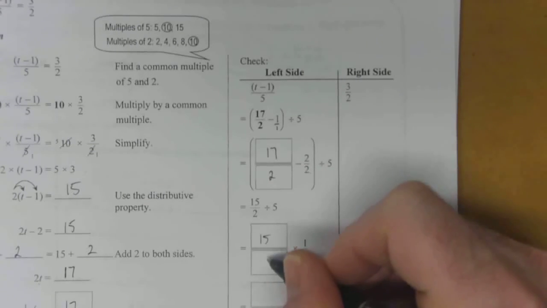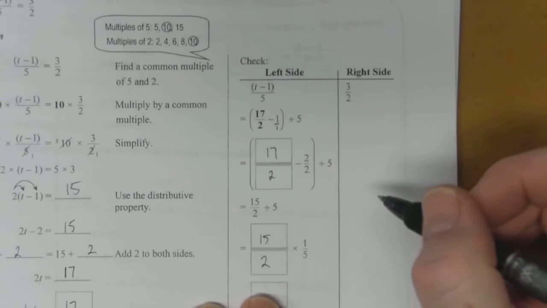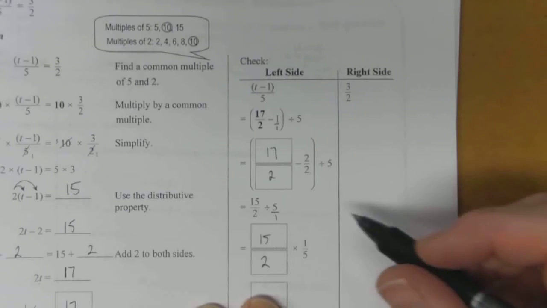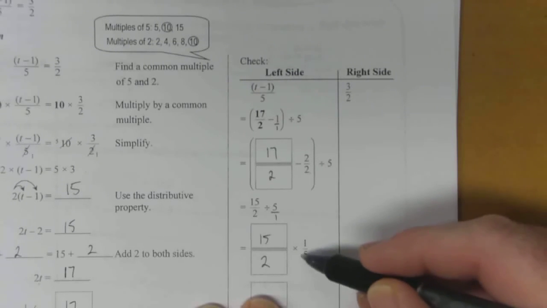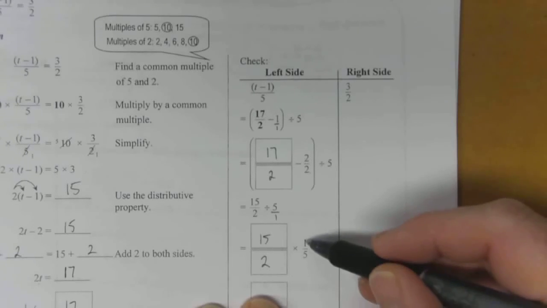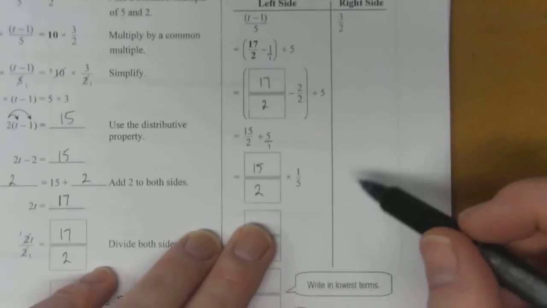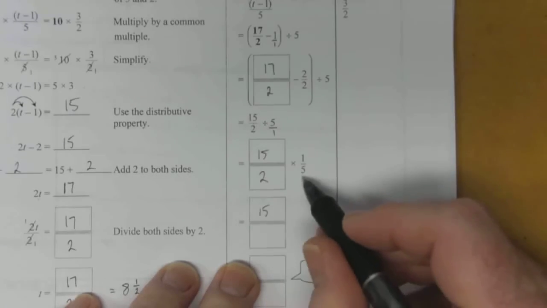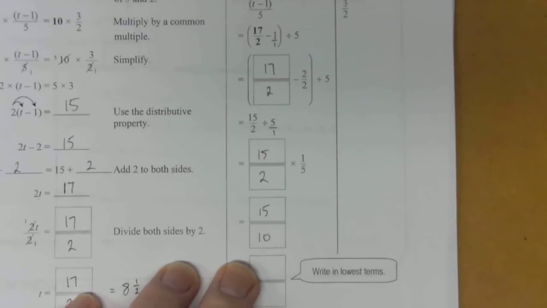So 15 over 2 divided by 5, that's like dividing by 5 over 1. So to do that, you can turn it into multiplication and then take the reciprocal of 5 over 1, which is 1 over 5. So now we're multiplying by 1/5 instead. 15 times 1 is 15. 2 times 5 is 10.